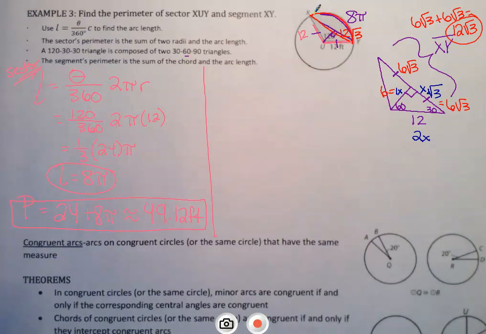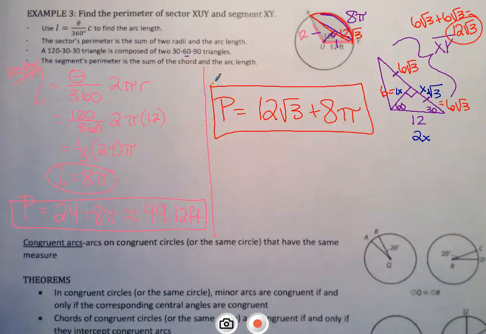Do you want the approximate for that? Well, I want the equation first. Perimeter equals 12 times the square root of 3 plus 8 pi. Totally weird looking. That is our answer, right? That is the exact answer.